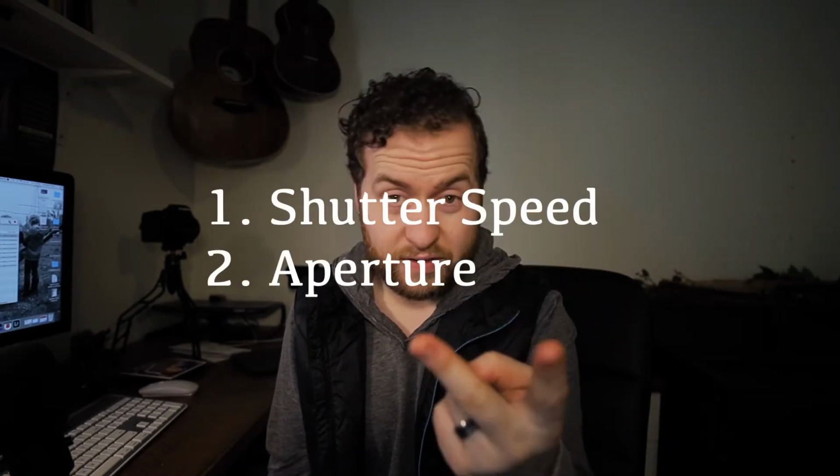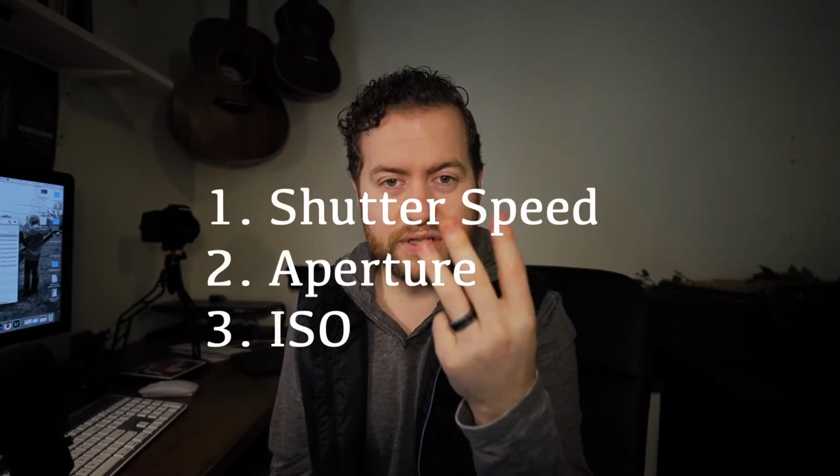Before I give you the live presentation of using your camera in manual exposure settings, let's quickly run through the three things that are going to be changing with these settings. You have shutter speed, aperture or f-stop, and ISO, and all three of those things work together to get you the perfect settings to take your picture.